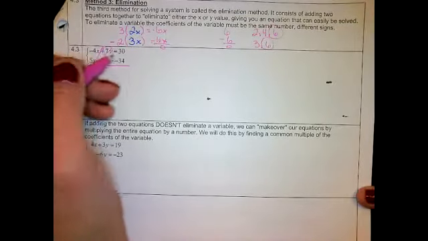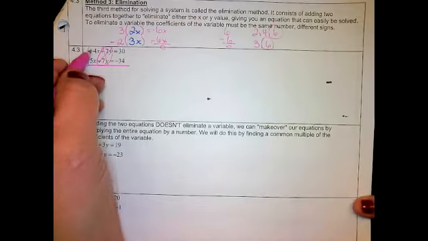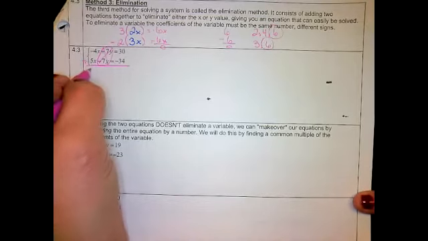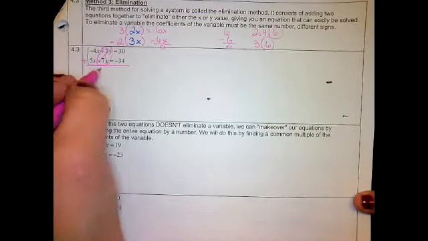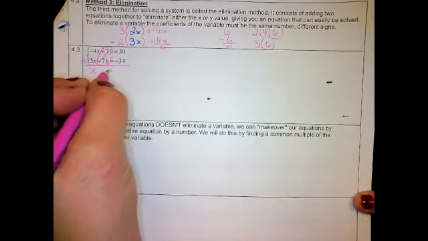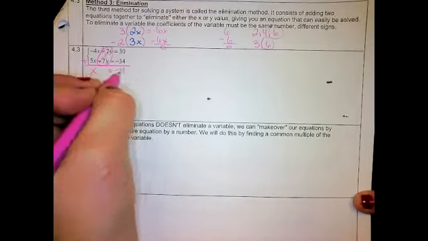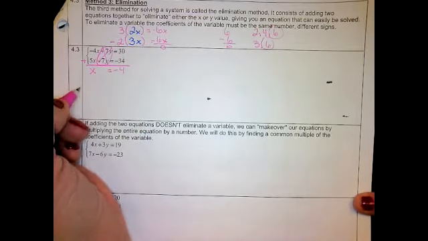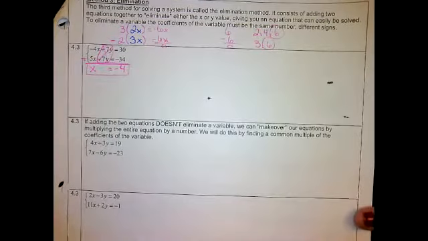Now I add all my terms together. Negative 4 and 5 is 1x. 7y minus 7y is 0. And 30 minus 34 is negative 4. So that's x equals negative 4.